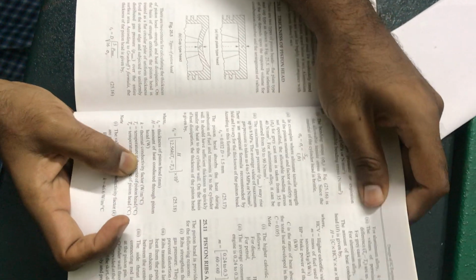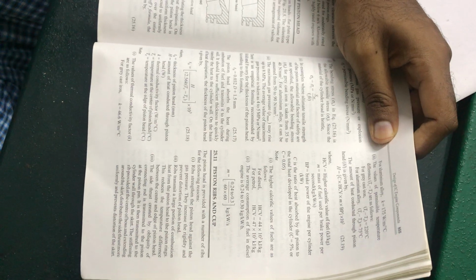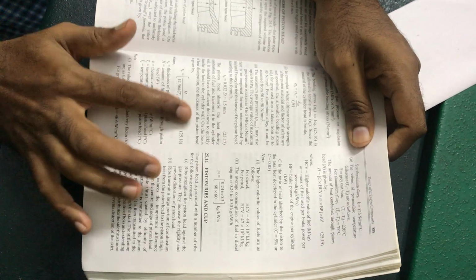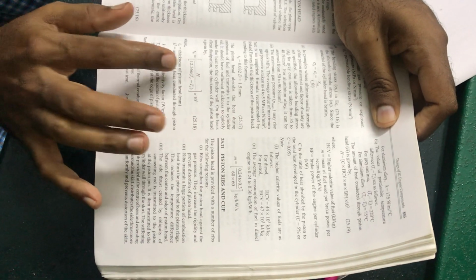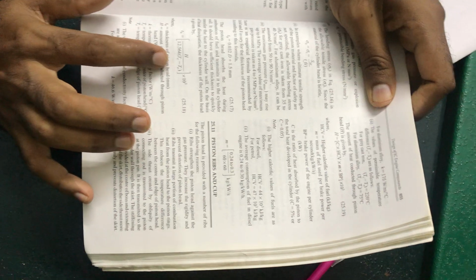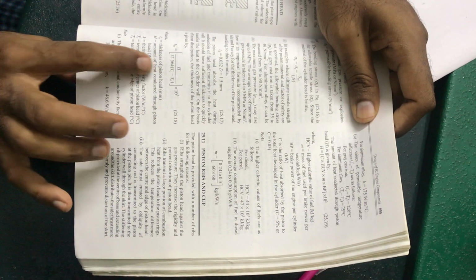Then K is the thermal conductivity factor. These things you might have studied in HMT, heat and mass transfer. These formulas you might have studied in HMT, the relation between heat conducted and the thickness. So this is the formula.